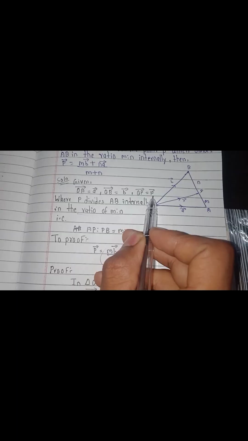And AP vector is one side and the other side. OA vector means a vector, and OP vector means p vector.